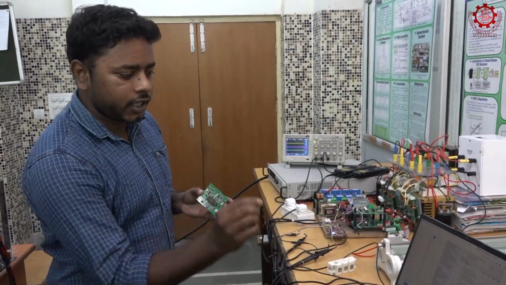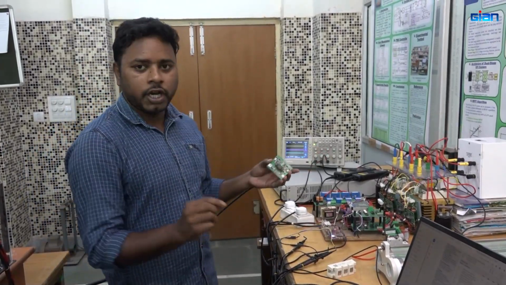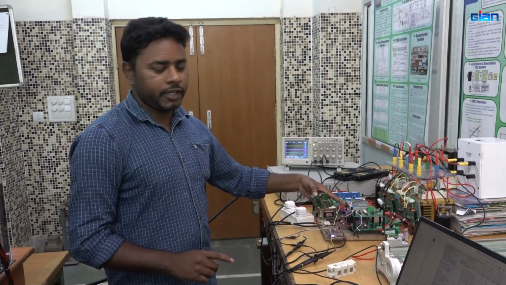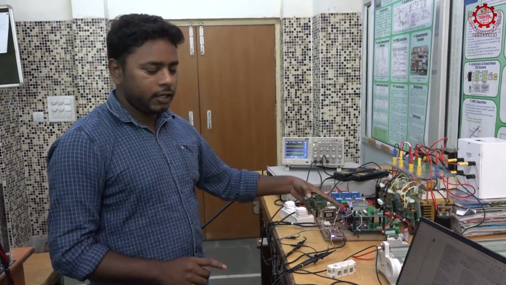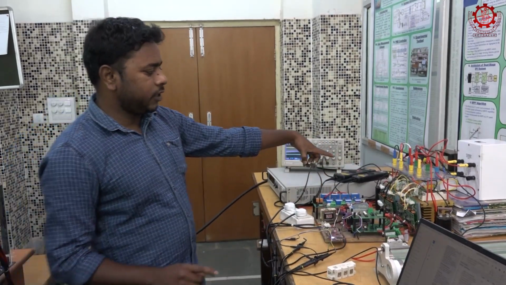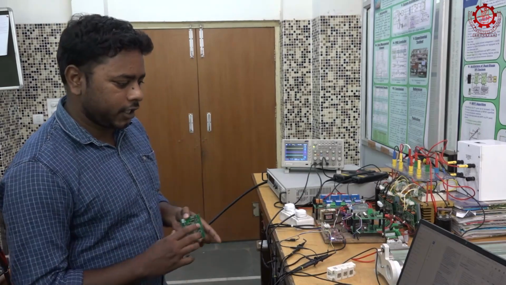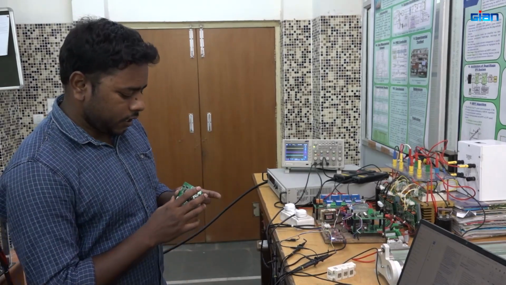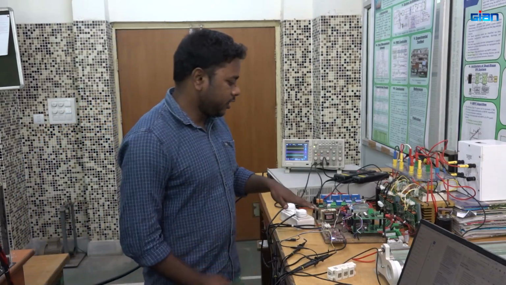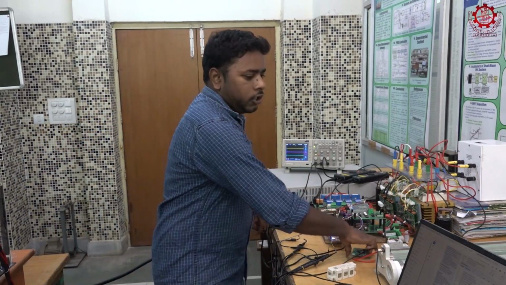Along with that 3 microsecond dead time, I will show you how it is giving. I will give a pulse with a 50% duty cycle. But after going through that switching sequence, that 50% will be reduced because of the dead time which is provided by this gate driver circuit. And again, one thing I am using is that PWM board.